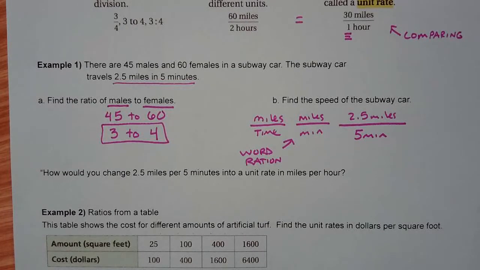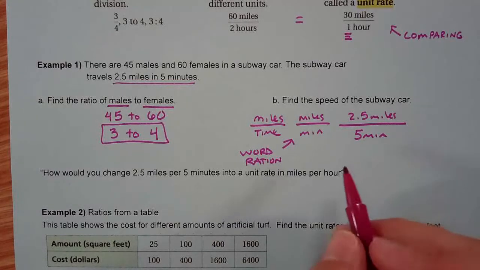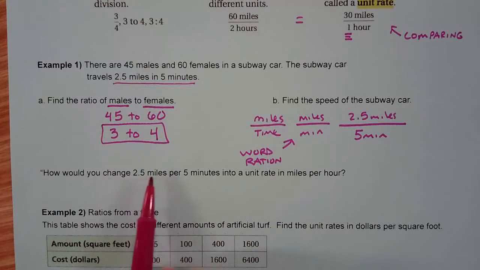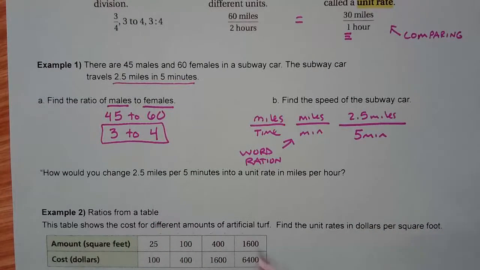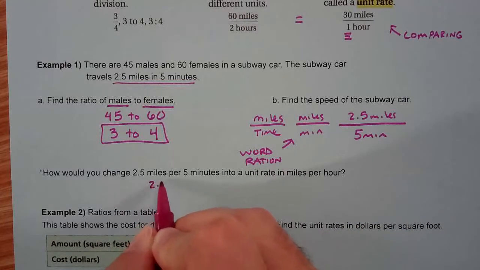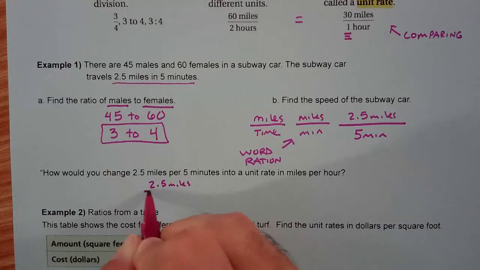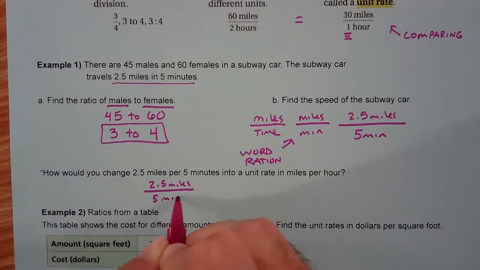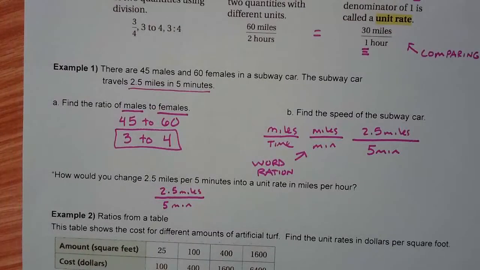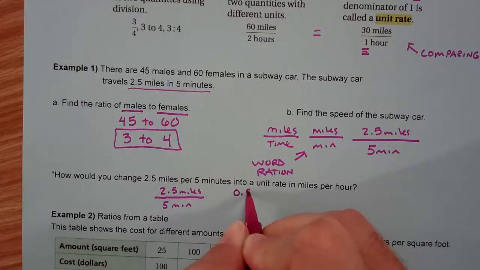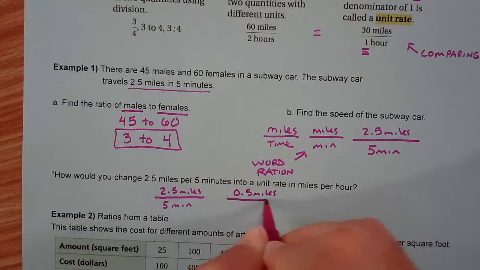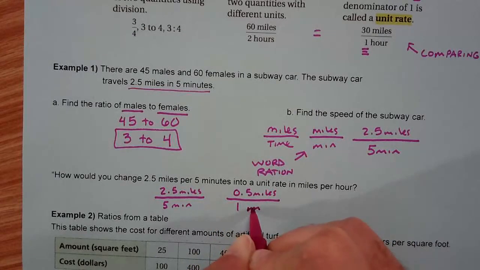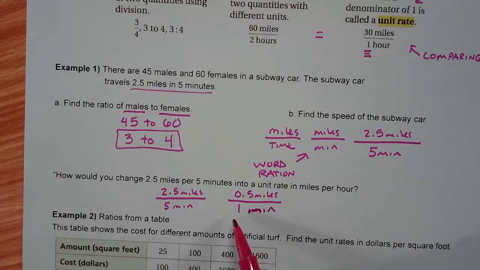How would you change 2.5 miles per minute into a unit rate in miles per hour? So we're going to first do 2.5 miles per 1 minute. So I need to find this as a unit rate. So 2.5 miles in 5 minutes. To change something into a unit rate, we divide the numerator by the denominator. So we're going to do 2.5 divided by 5, which is 0.5 miles for 1 minute. And again, this is a unit rate because it's out of 1.